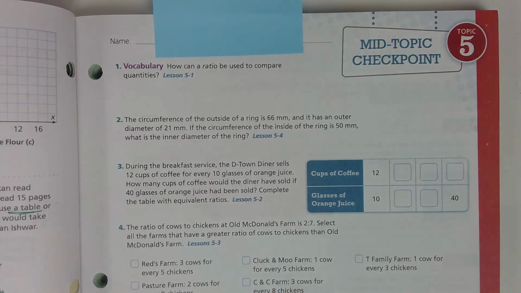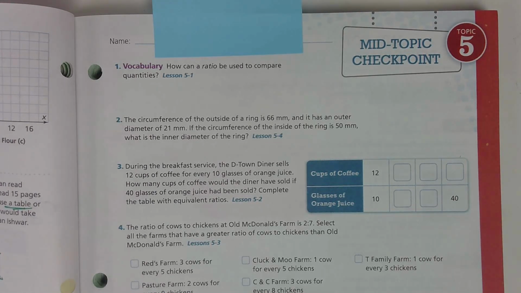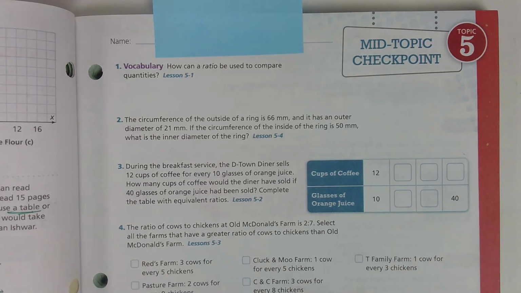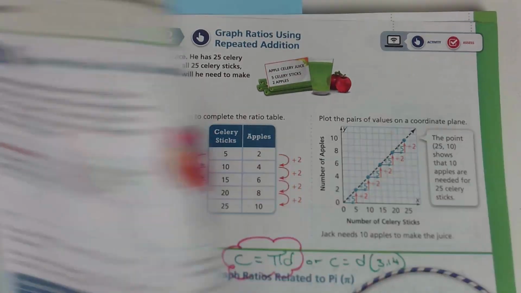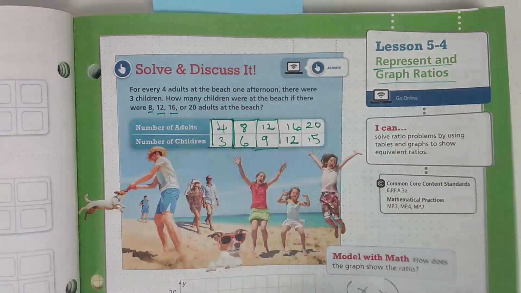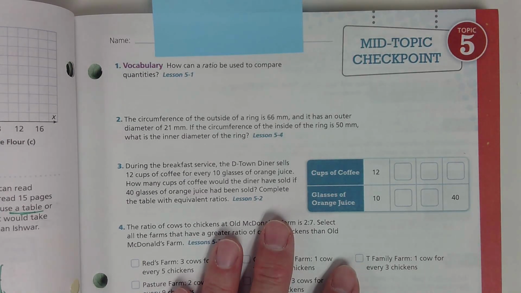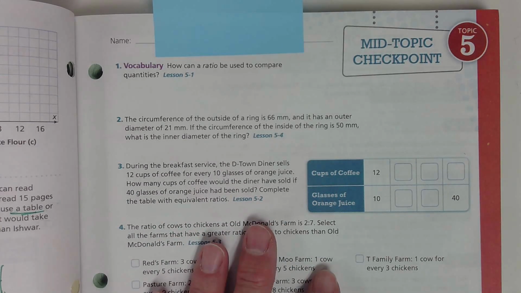Okay, finally it's working. So this is 6th grade, and this is on page 291. It's the mid-topic checkpoint. I'm going to have you guys do this today, and I've also assigned in the Math Google Classroom, it should be up by now, a Math XL going over what we just did, which was 5-4. So both of these, because I think I'm going to have you guys for a really long period today, will be due today.